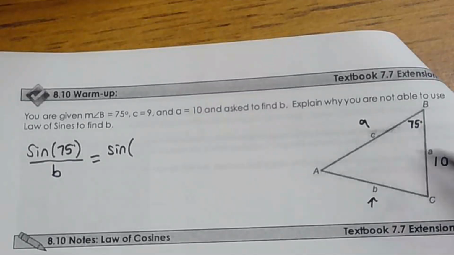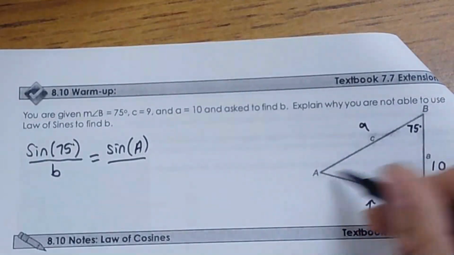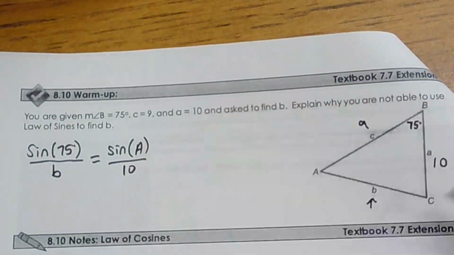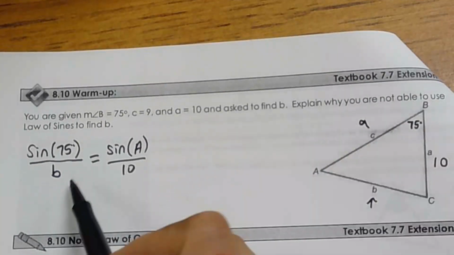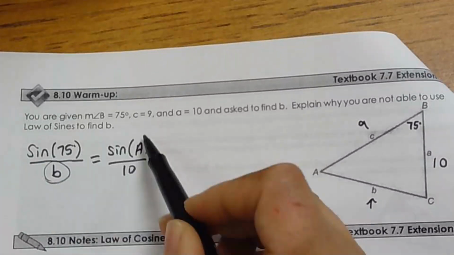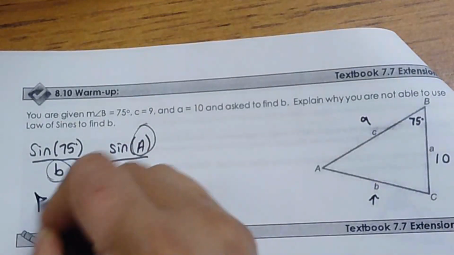Either way you do it, you don't know either of those angles. So if I did A, I would have to divide it by 10. Or if I had done C, I would have divided by 9. Either way I do it, I just have two unknowns here. I have a B and a missing A. You can't have two unknowns in a problem. You can only have one, right? So we would just say there's not enough information.